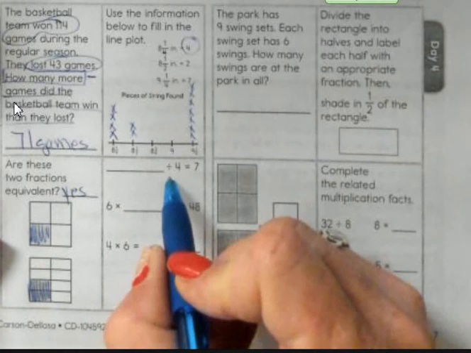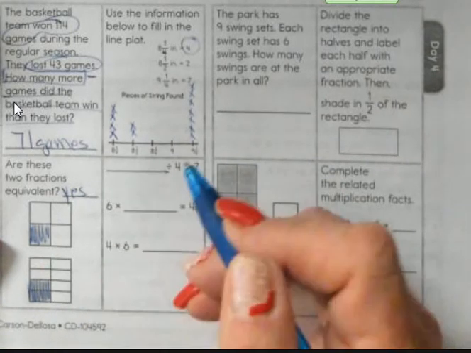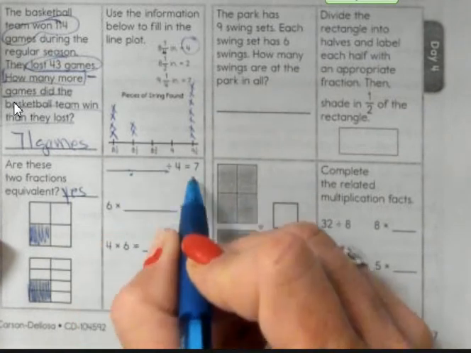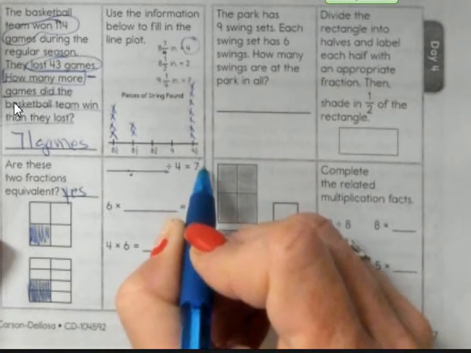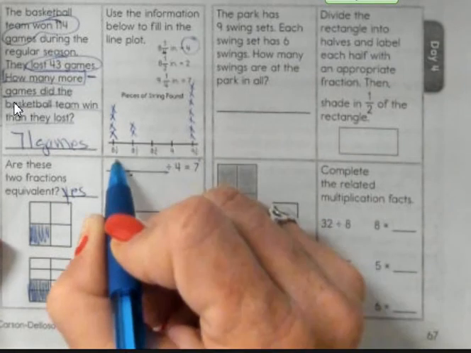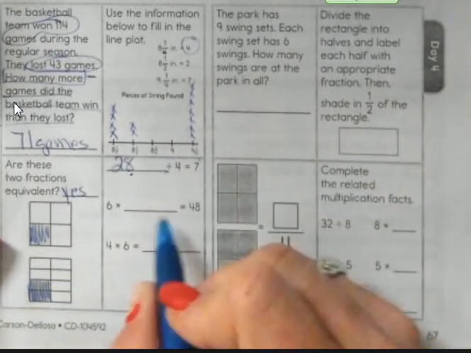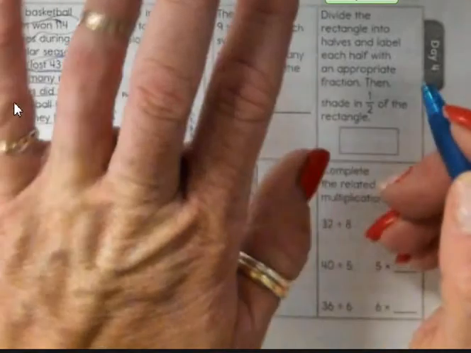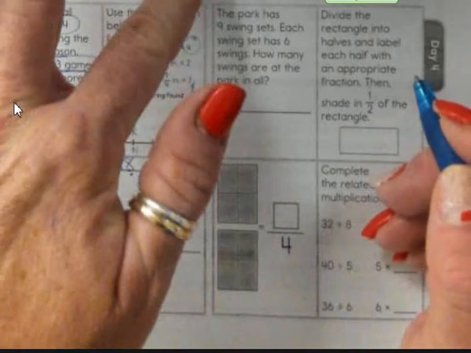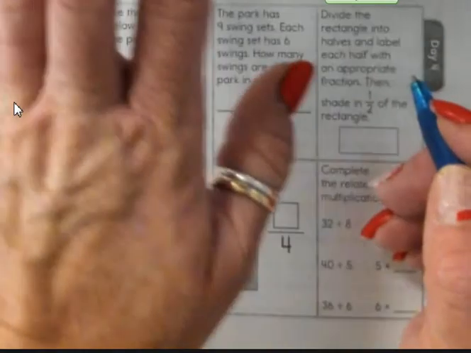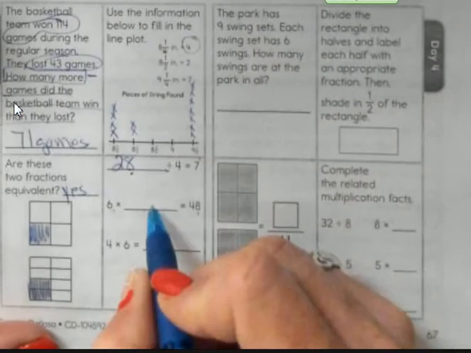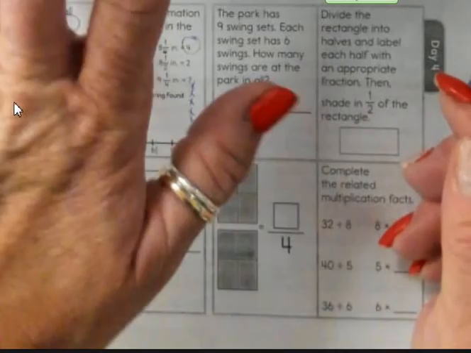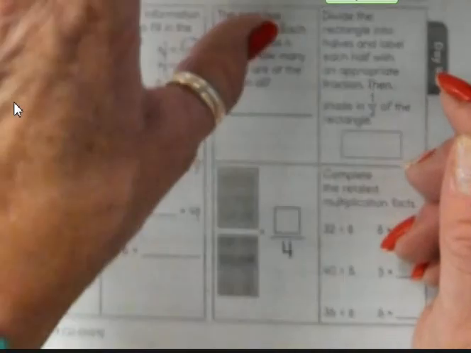This is a division equation, which means I'm missing the biggest number. So to get the biggest number, I'm going to work backwards and multiply the smaller numbers. 7 times 4 equals 28. 6 times something will give me 48. 6, 12, 18, 24, 30, 36, 42, 48. 6 times 8. And 4 times 6. 4, 8, 12, 16, 20, 24.